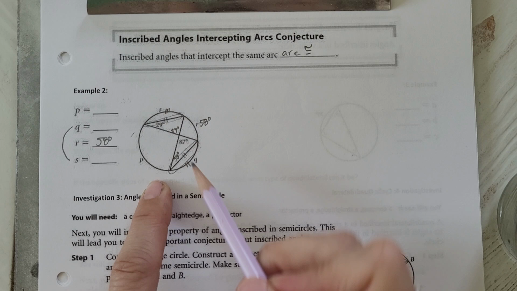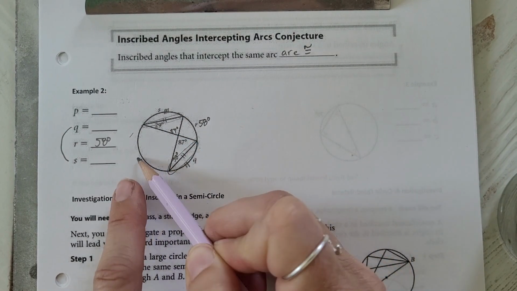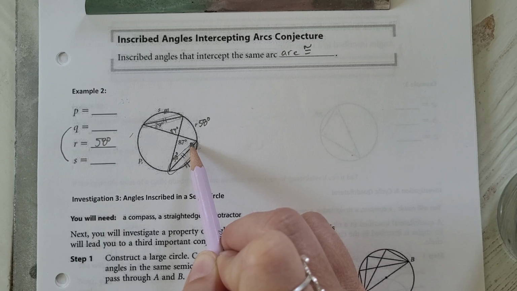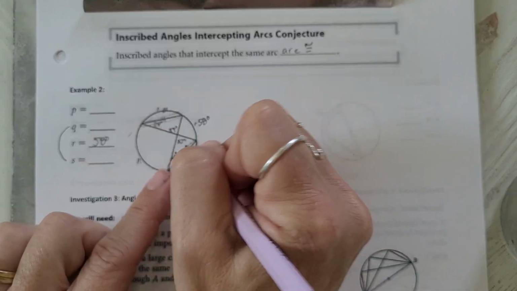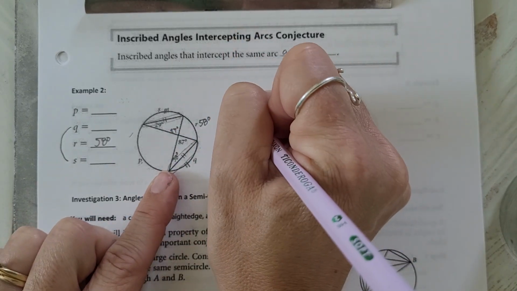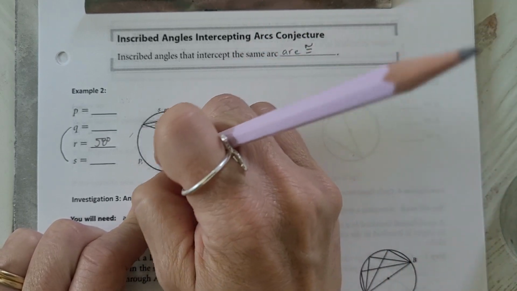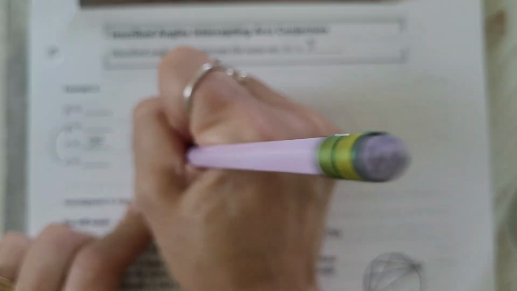Now, why is that helpful? Because I have a triangle here, and I need to get the measure of arc P, which means I need to use my triangle sum, and then get this inscribed angle measure as well. I don't have my calculator handy, so I'm just going to do some quick math. Oops, I'm sorry, this is not 58, this is 29. I forgot to divide by 2.